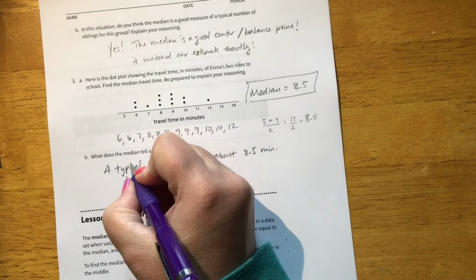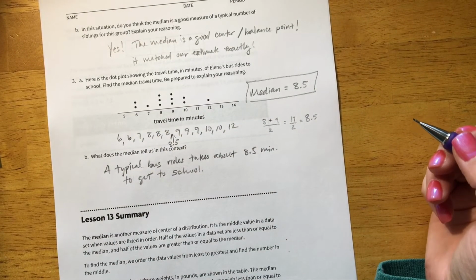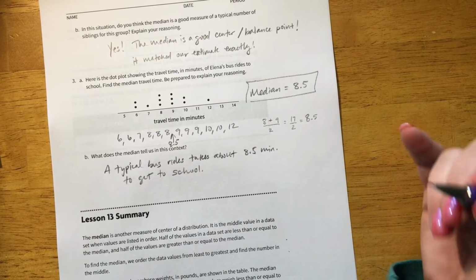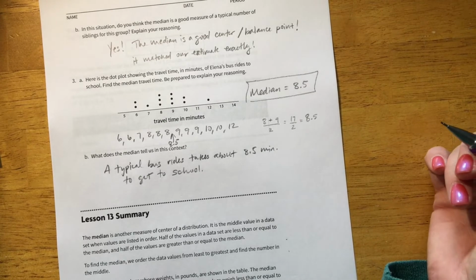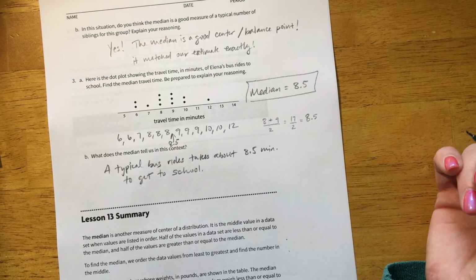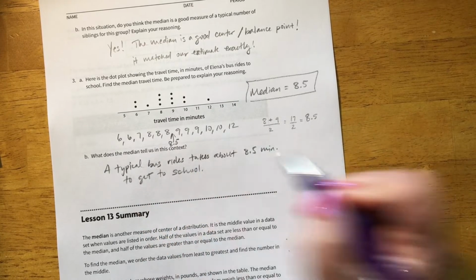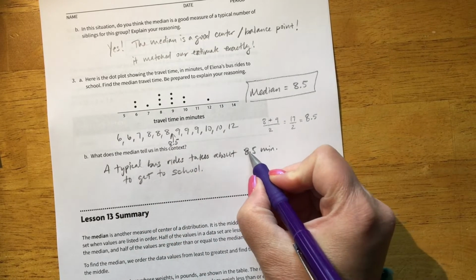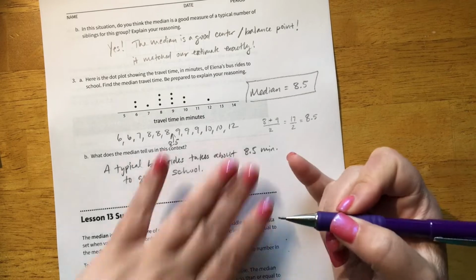Okay? That's what that means, right? Because that's what that center of the data means. It's that typical value. It's that center. It's that average, right? So an average bus ride would take about 8.5 minutes to get to school, right?